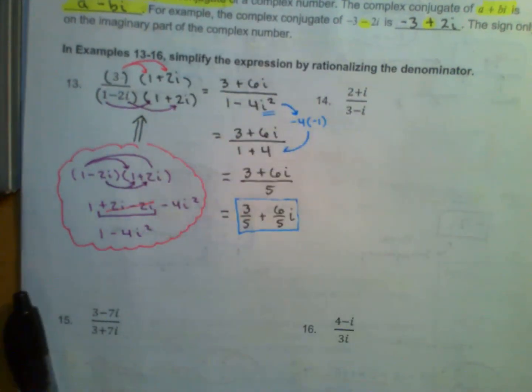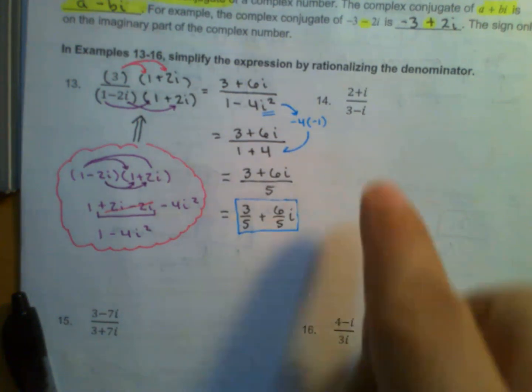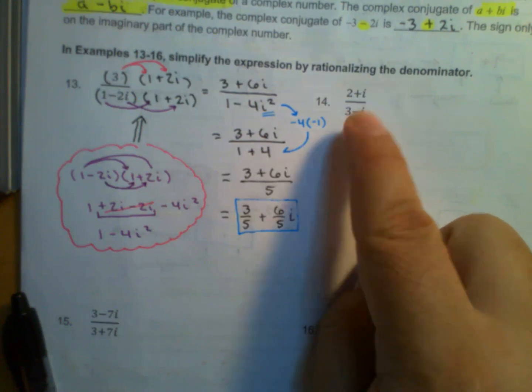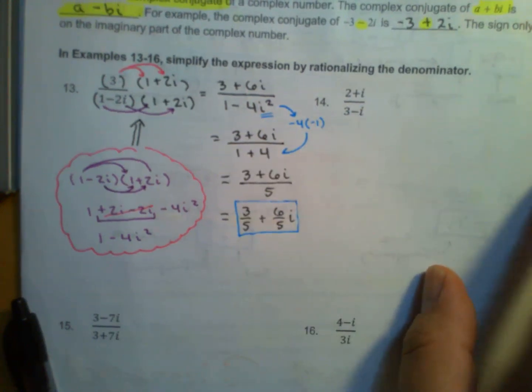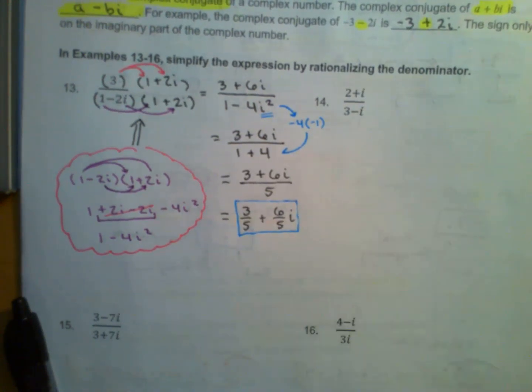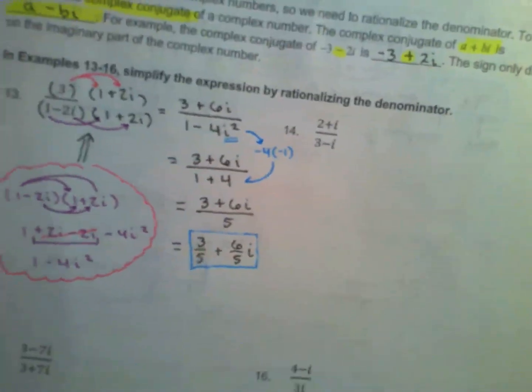This is what we ended up multiplying for this problem. So now, knowing that fact, let's give it a try again. If we look at number 14 here, it says (2 + i) over (3 - i). Again, the issue is that radical right there at the bottom of the fraction. So here we go.